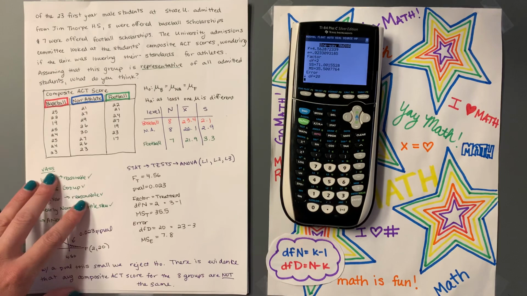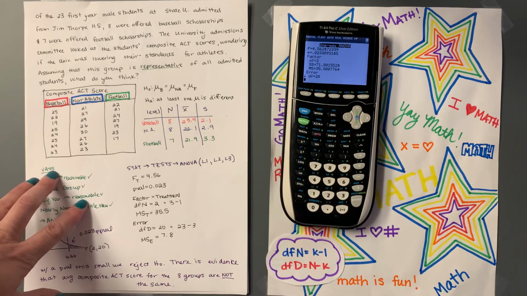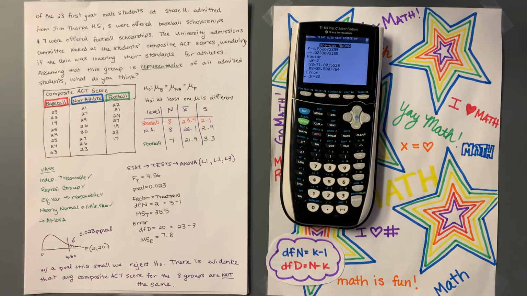In our next set of videos, we'll be talking about the Bonferroni test, which is a follow-up to the analysis of variance.